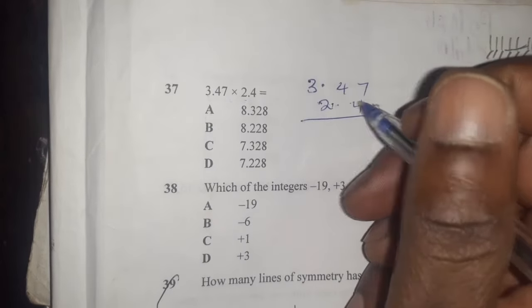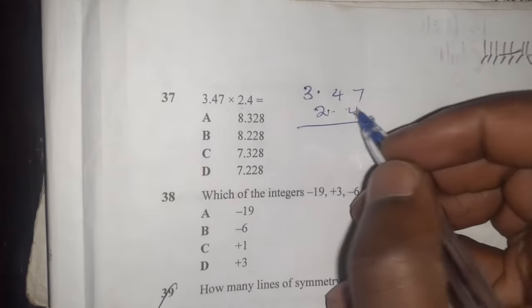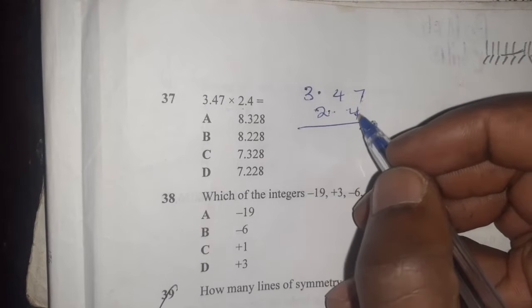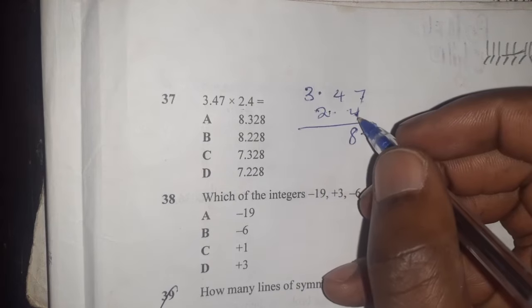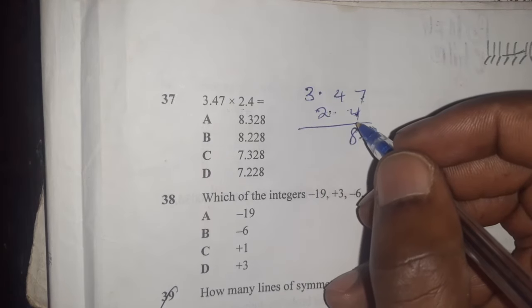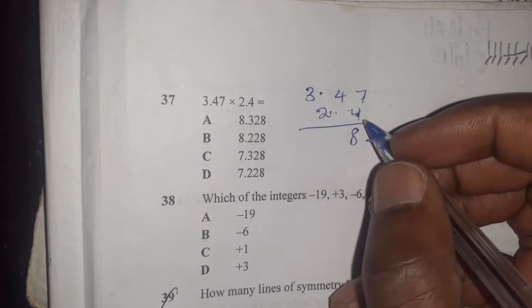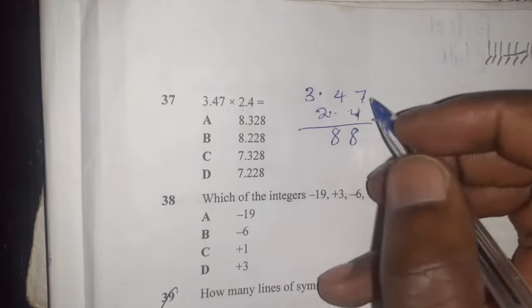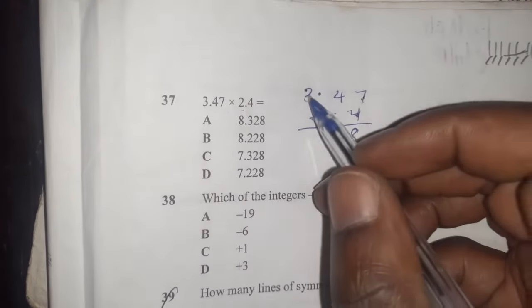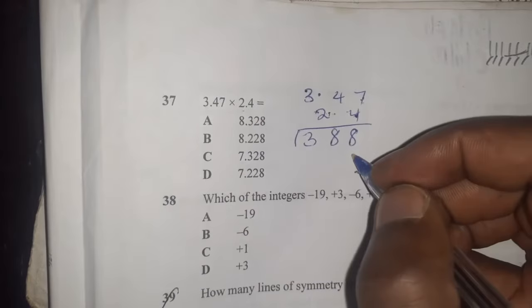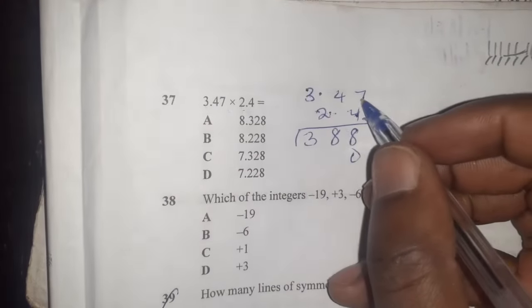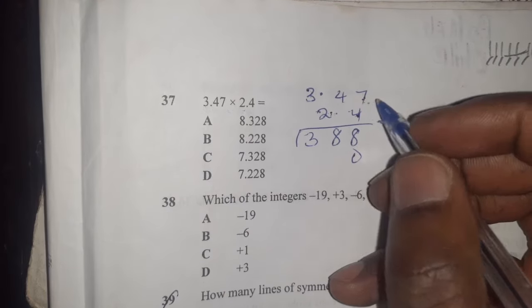Let's ignore the decimal points and just multiply. What do we get? This and this, we get 28. So we write 8. This and this one, we get 16, plus the 2, we get 18. So we write 8. This and this one, we get 12, plus 3 we get 0. 2 by 7, we have 14, and a 1.